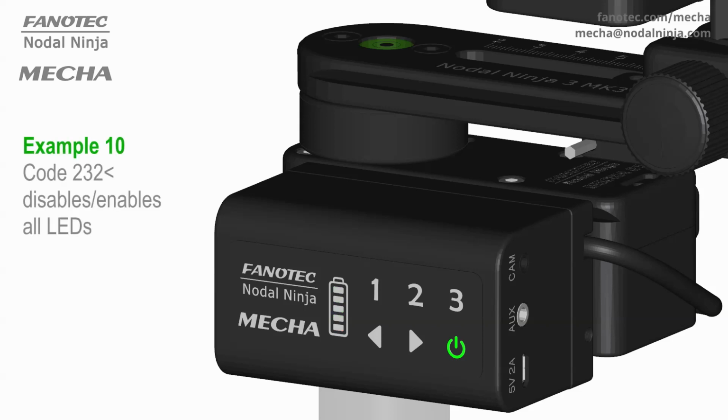Example 10. There is a code to deactivate the 5 LEDs under the battery symbol so that they do not light up or blink. The code is 2, 3, 2. The LED of the power button will also be deactivated. Deactivating the LEDs can be useful in night photography. Note that the LEDs light up anyway if the buttons are pressed to enter codes, for example.